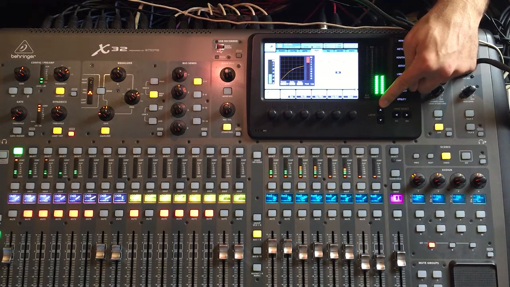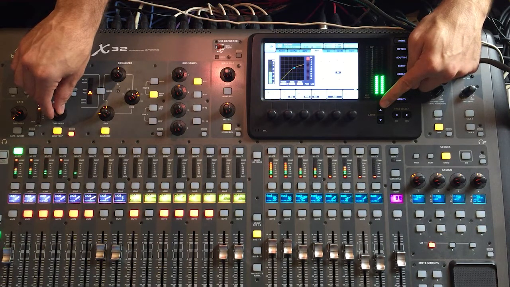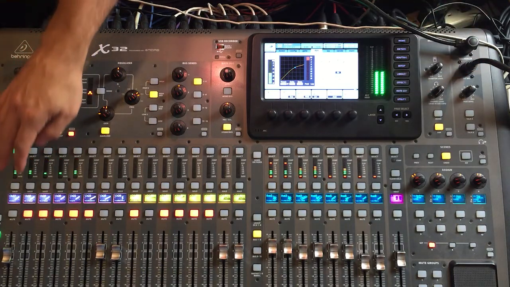Sometimes you'll find other controls on processors by going to a different layer. So on the dynamics, we have the compressor. Is there a boost function on this? If they're low, it boosts them up?